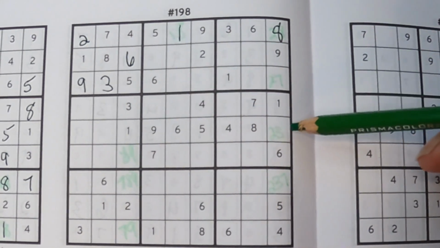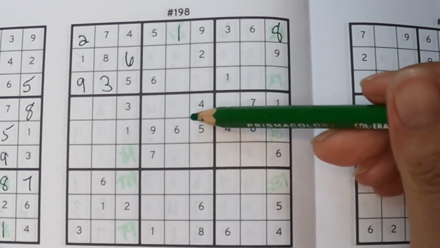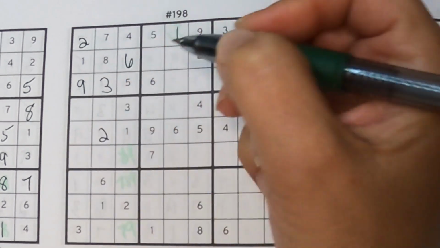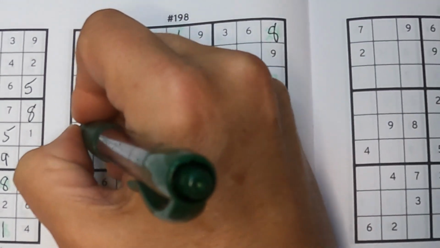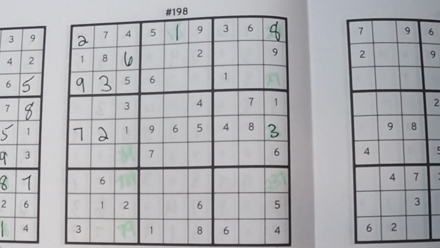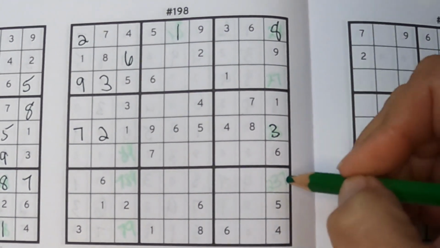For this row, we're missing 2, 3, and 7. We've got a 3 and 7 here, so this is our 2. 3 here, so 7, 3. So we can get rid of this 3.